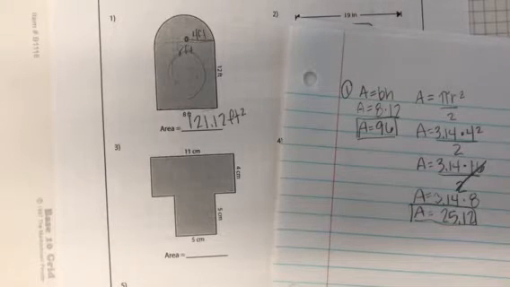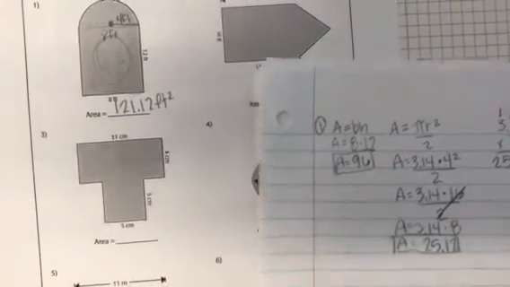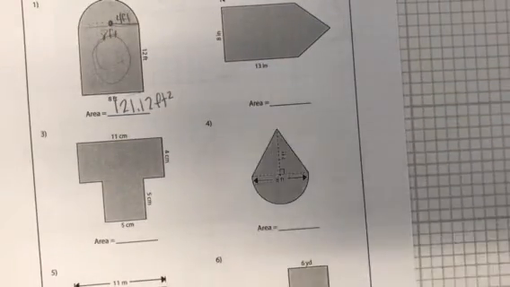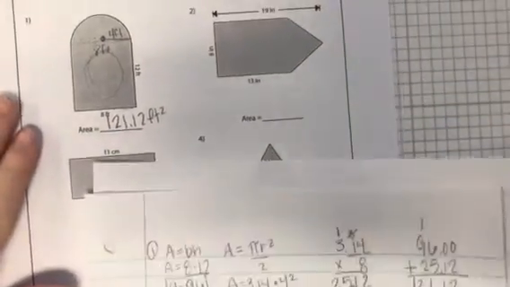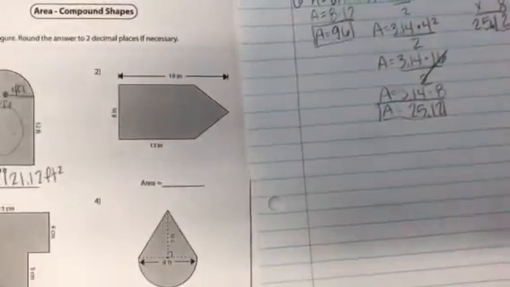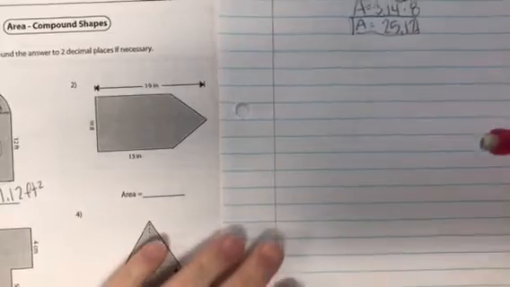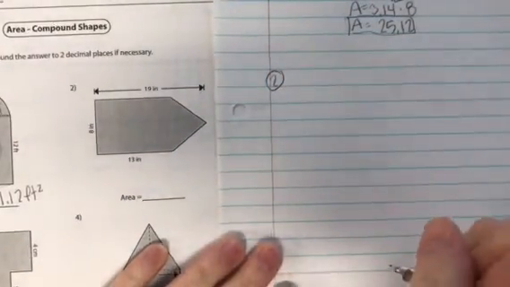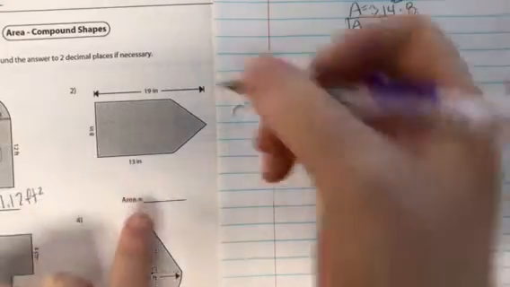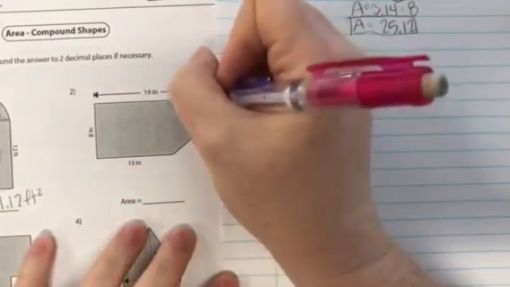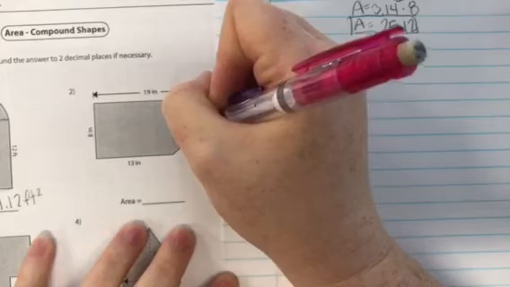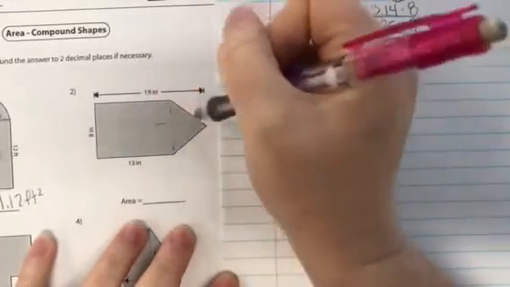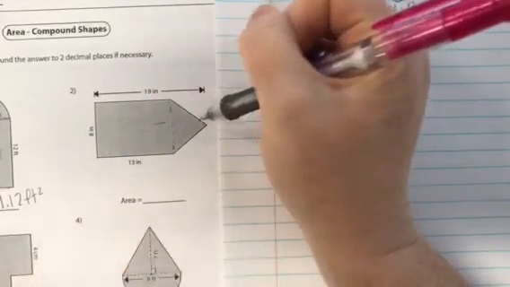So we just broke that down piece by piece. I wrote both formulas, I solved, I broke it down, okay? So I'm going to do this next one, which is number 2, okay? I'm going to slide my paper up a little bit, okay? So number 2. Now, I have 2 shapes. Break it down. Draw you a picture, draw you some lines. I see that this is a rectangle, and then this is a triangle, okay?